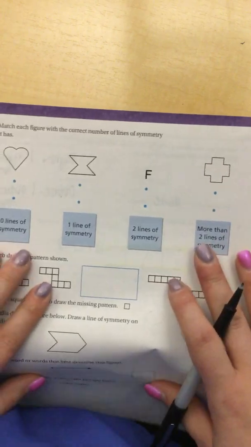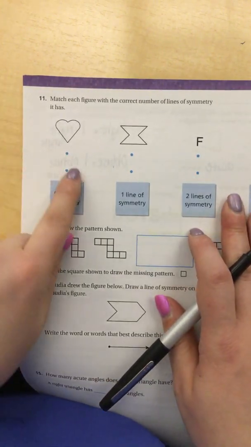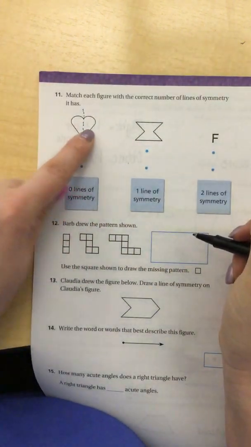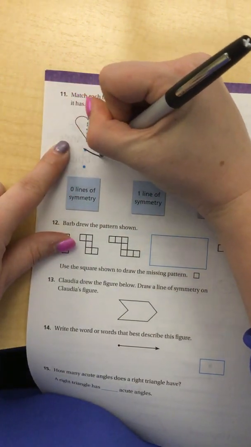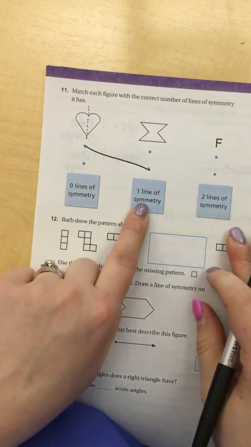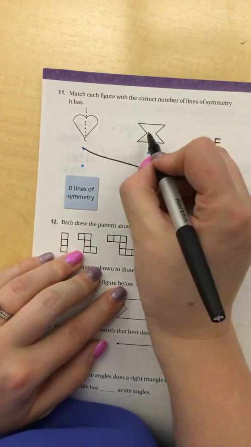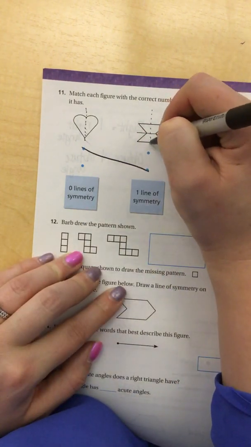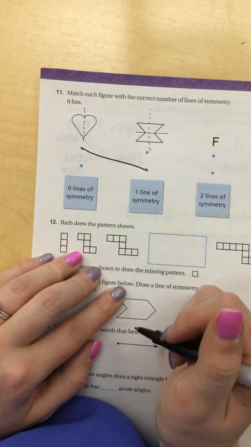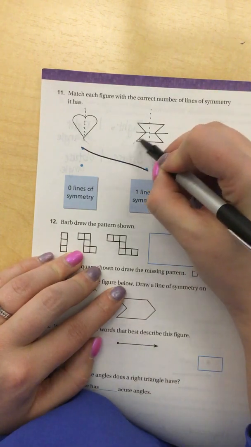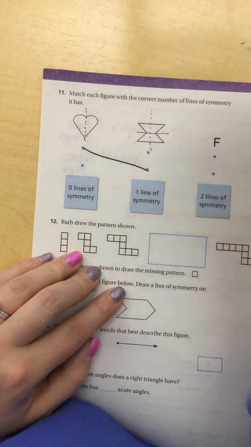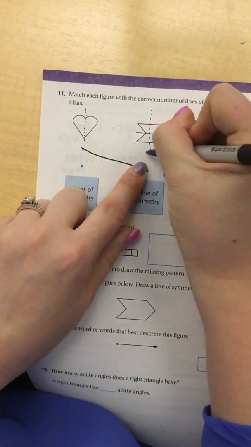Okay, number 11 says that we're going to figure out how many lines of symmetry these shapes have. So on this heart, I know I can cut it in half this way, but there's no other ways I can cut it. So I'm going to match that to the line, 1 line of symmetry. Now this shape, I could cut it here and it would be the same. I could have also cut it right here and folded it on top of each other and it would have been the same. If I cut it here, that would not be the same. It would be opposite. Same with this diagonal. So this one has 2 lines of symmetry.